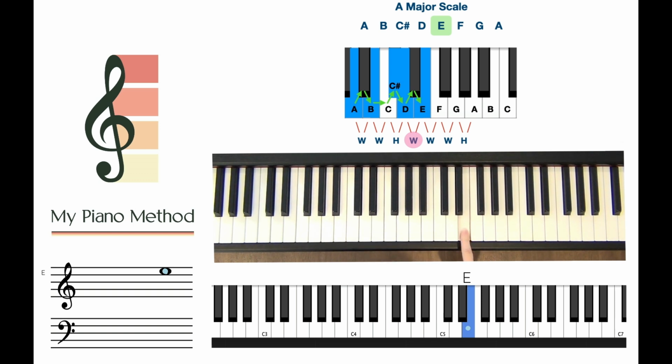Now from here we need to find the F. So let's see if this is sharpened or flattened. Our next part of the formula says we need to move up a whole step. 1, 2. So we land here on an F sharp. So yes, the F is a sharp. So next we're looking at the G. Is the G a sharp or a flat? Well, the next part of the formula tells us we're moving up a whole step. So let's do that. 1, 2. So yes, it is sharpened.